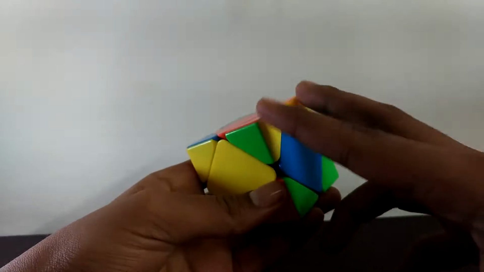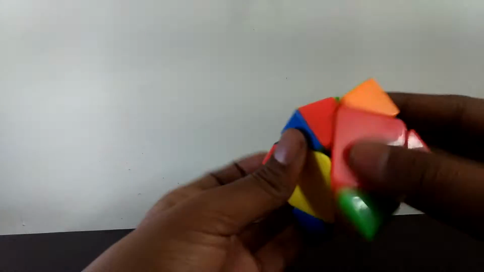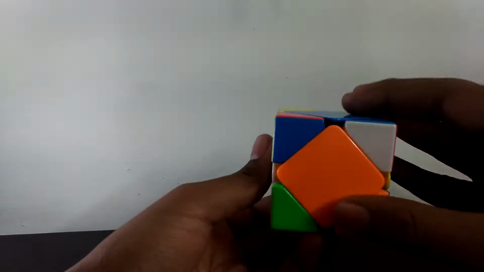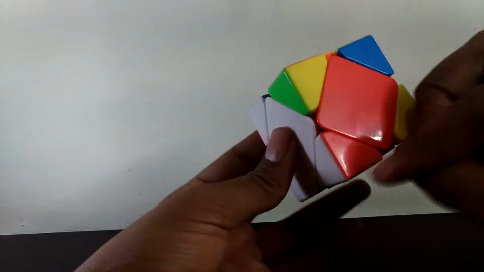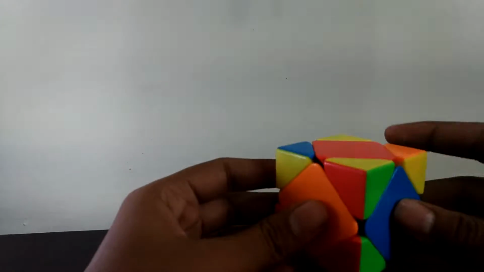So the sledgehammer case means when the headlight is at the right, you do a sledgehammer. So I would try to show you all the other possible cases which rarely occur, but they take more algs or more time to solve. Okay, this was the case which I wanted to point out.